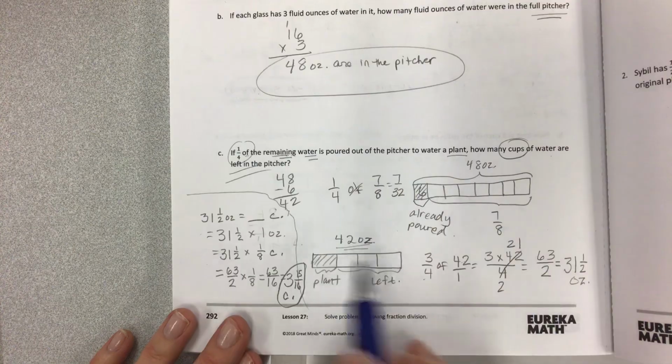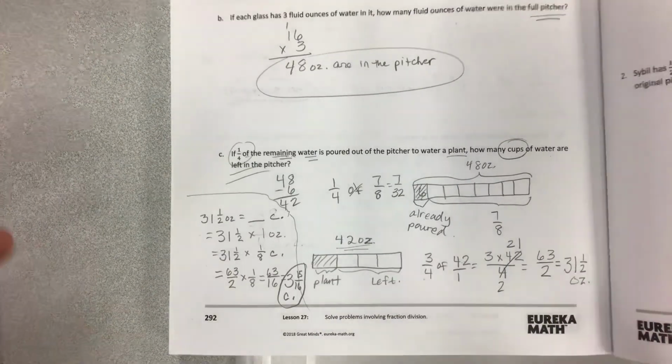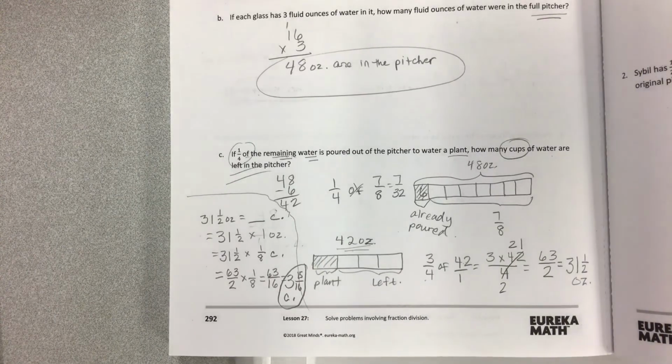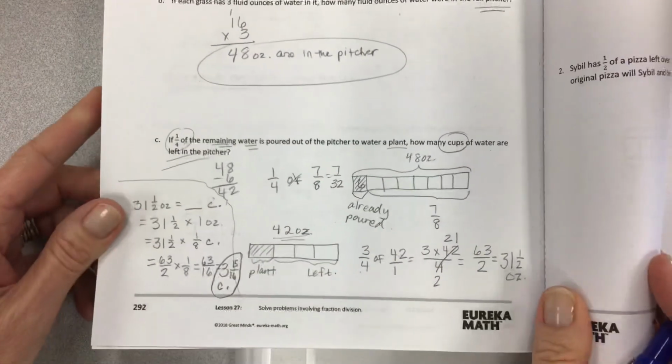So lots of calculating on part C. There are probably other ways you can do it. I just am following my own thinking as I go through here. And so I hope this is helpful.